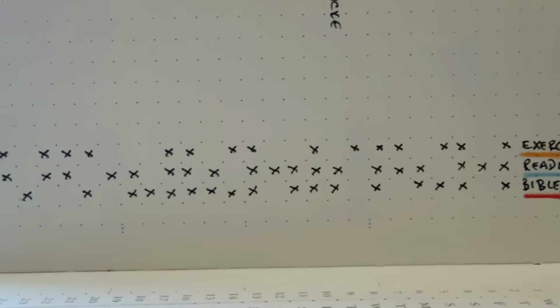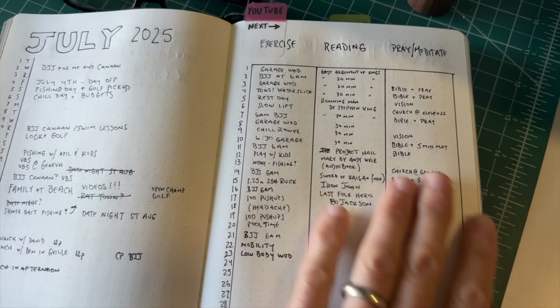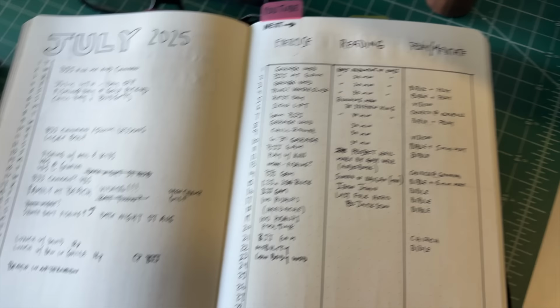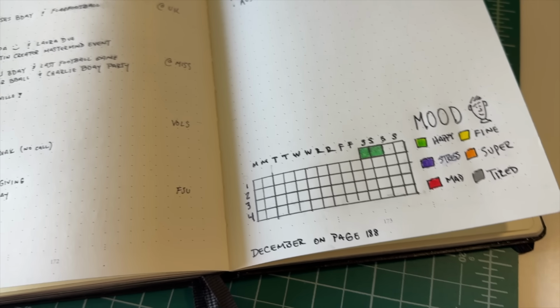I can get the same effectiveness just making little X's, or just writing down like, this is the book of the Bible that I read today. That's how I think about habit trackers. I do like making the mood tracker look a little pretty, but that's really all that I'm worried about when I am tracking something.